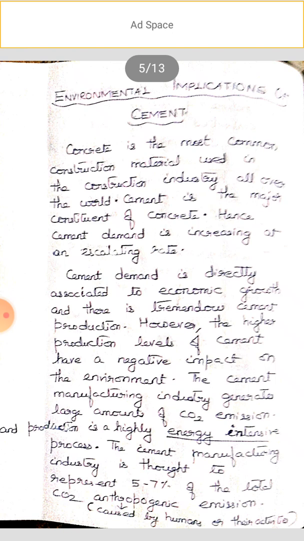There is increasing cement demand, and the cement demand is directly associated with economic growth, and there is tremendous cement production. But the higher production levels of cement lead to a negative impact on the environment. There is large emission of carbon dioxide. You already know that if there is large carbon dioxide emission, there will be global warming. And again, the production is a highly energy intensive process.